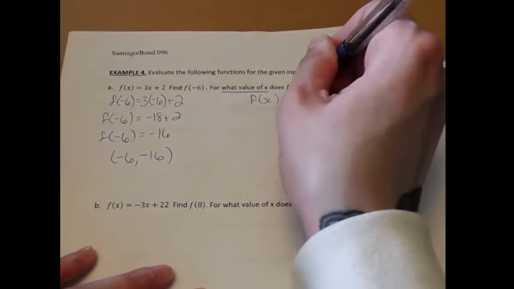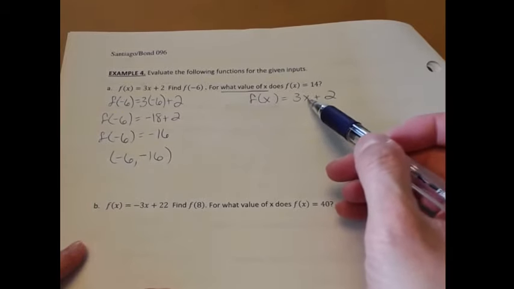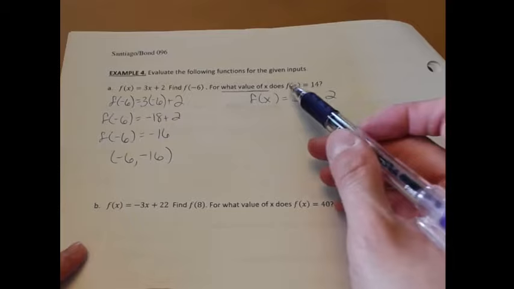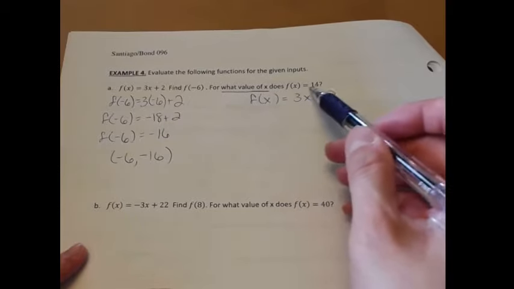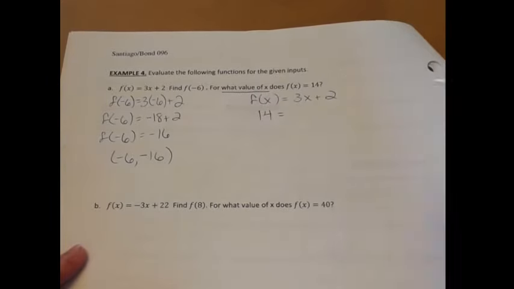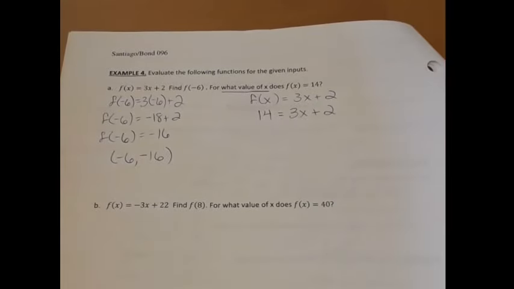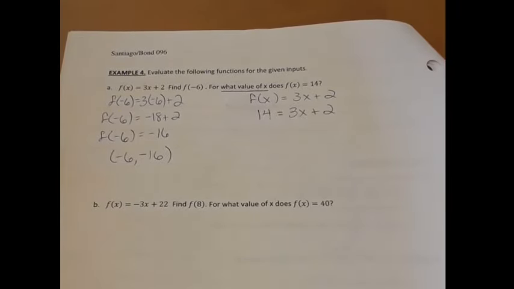What we would consider is if I rewrite this equation, our function, f of x is equal to 3x plus 2, we would note that we do not know x. What we do know is that f of x is 14. So this part right here, the f of x is 14. So we replace f of x with 14. We rewrite the rest of the equation, equals 3x plus 2, and then we solve.